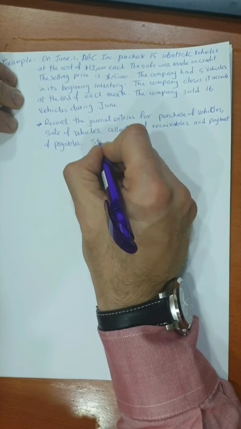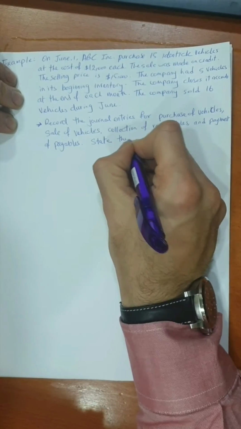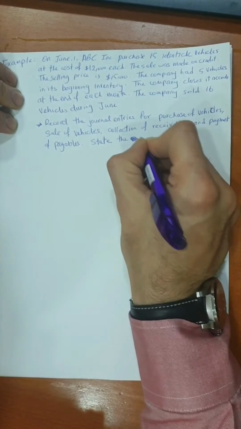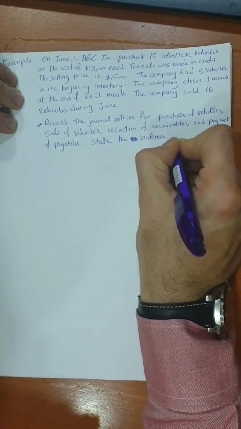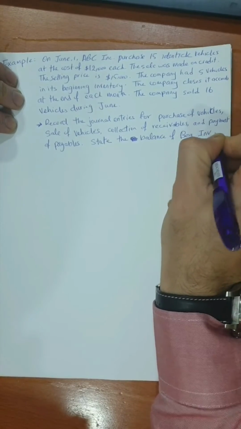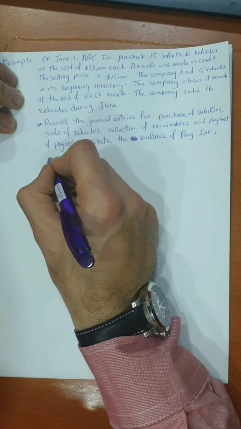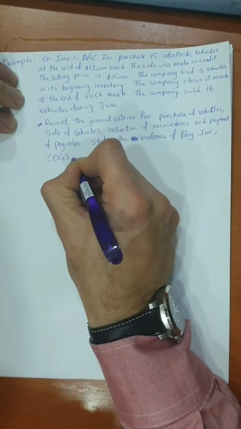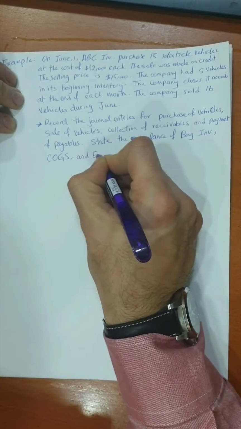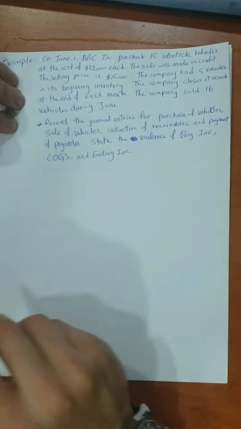Also, the question asks, state the value or the balance of beginning inventory, cost of goods sold and ending inventory. Okay.